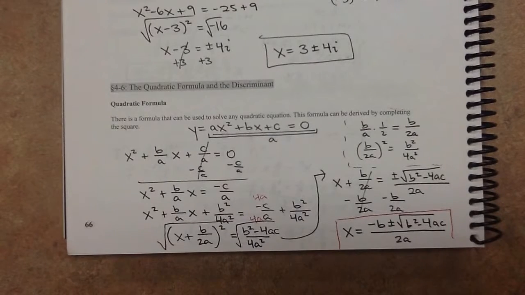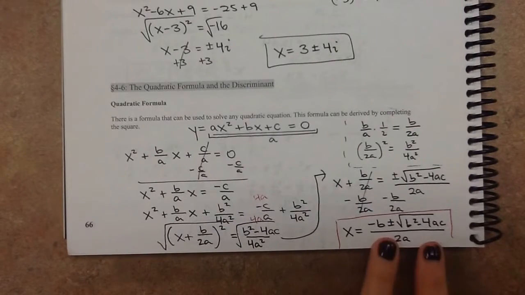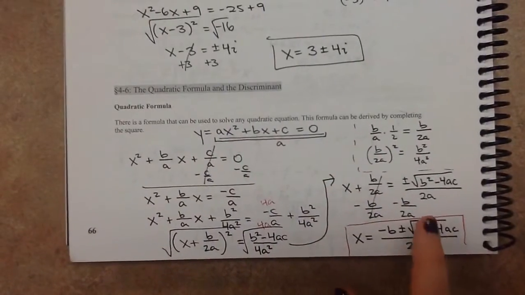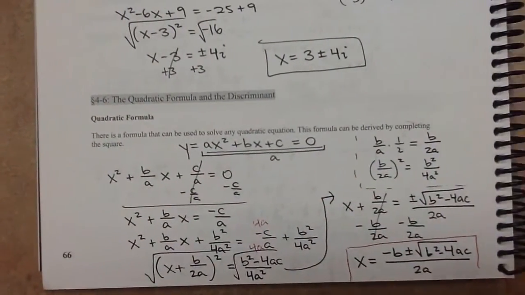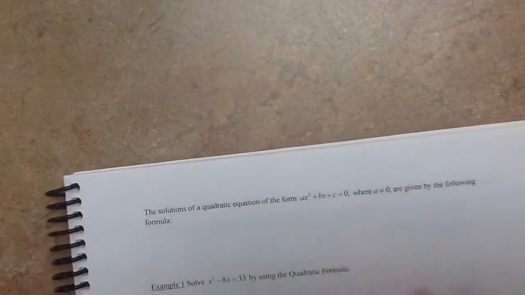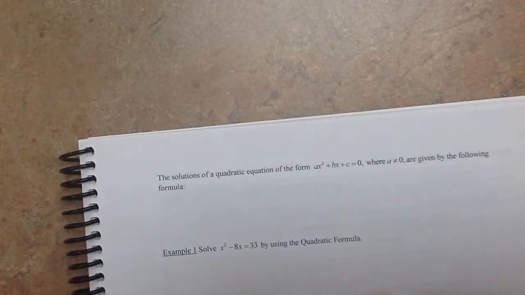If you took Algebra 2, you probably saw it there as well, so I'm hoping this looks familiar. I don't know if you would have seen the actual proof behind it before. So there it is. We're going to write down the actual formula right here, just to have it nice and big in front of us so we can use it for these problems.